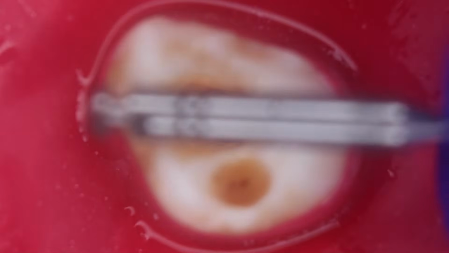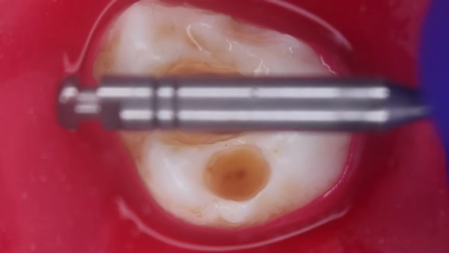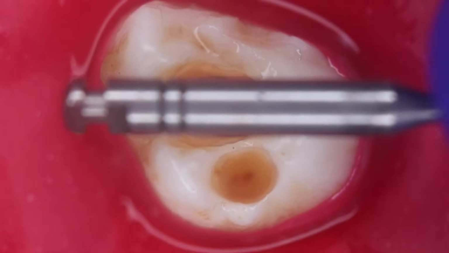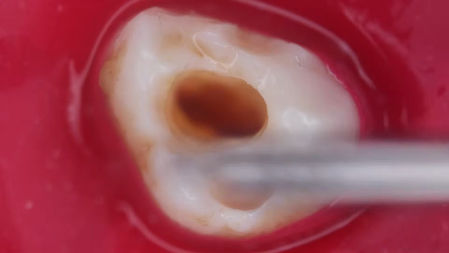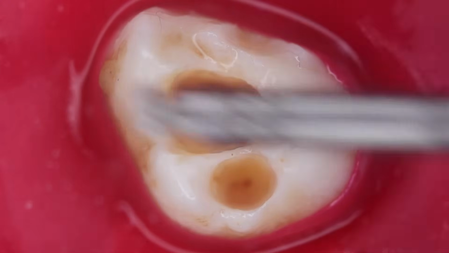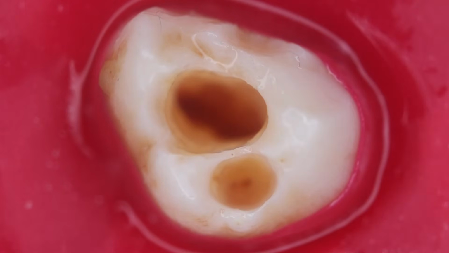The size 2 will have 2 rings, as you can see over here, and the size 3 is the next in the sequence that we are using. This size will have 3 rings to enlarge the orifices more. Hope you are able to understand what we are doing.